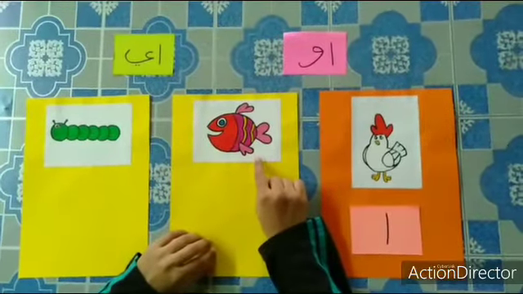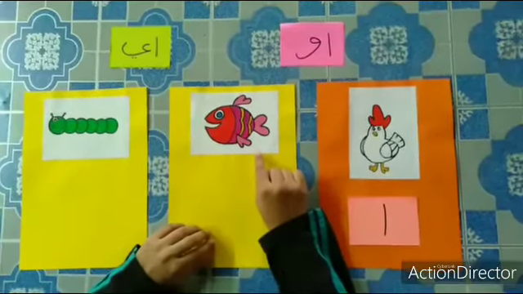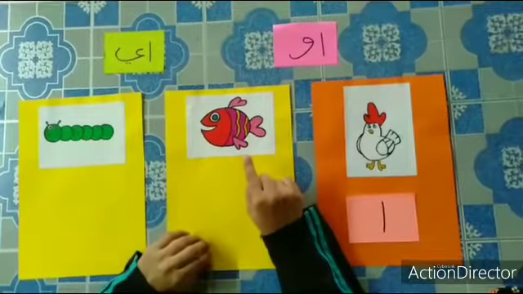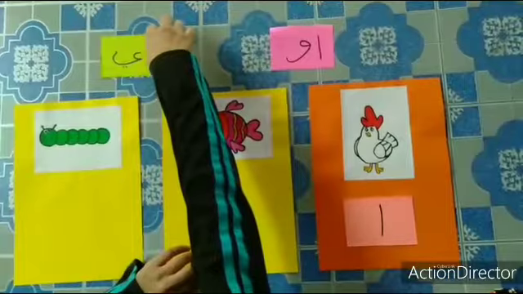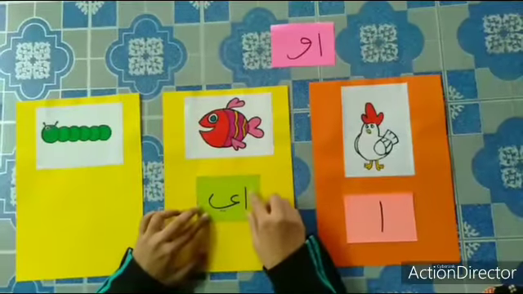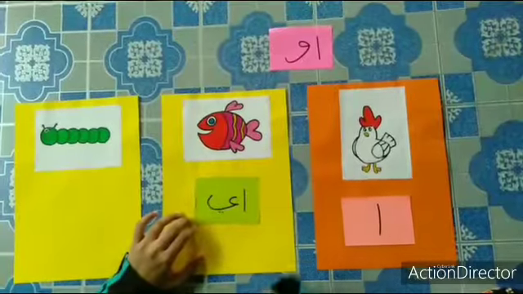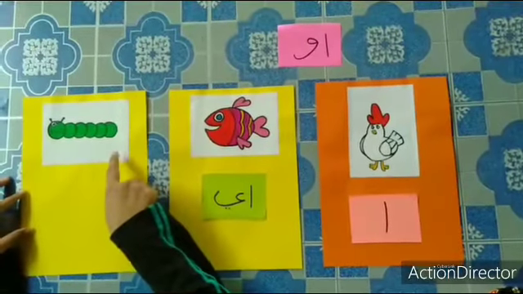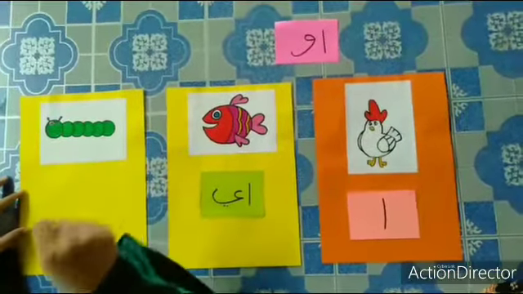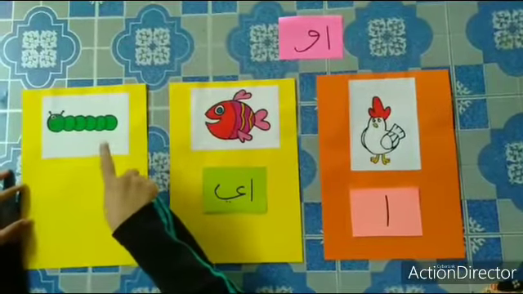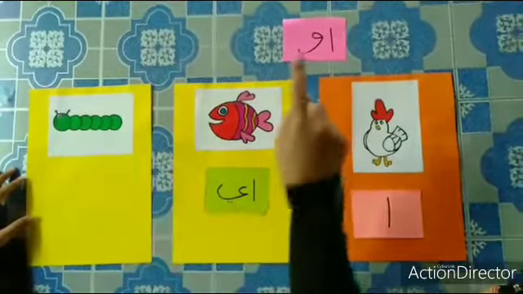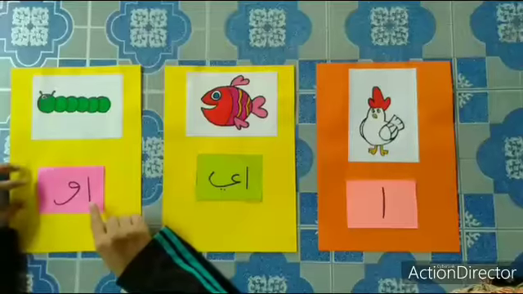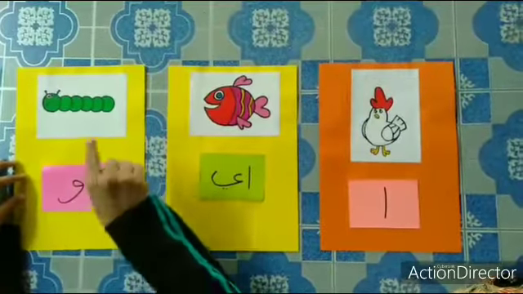Ikan. What is the beginning sound of ikan? Yes, the beginning sound of ikan is I. So, let's match them. I, ikan. Ulat. What is the beginning sound of ulat? Yes, the beginning sound of ulat is U. So, let's match them. Ulat.